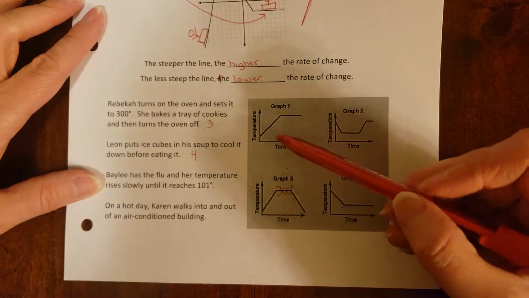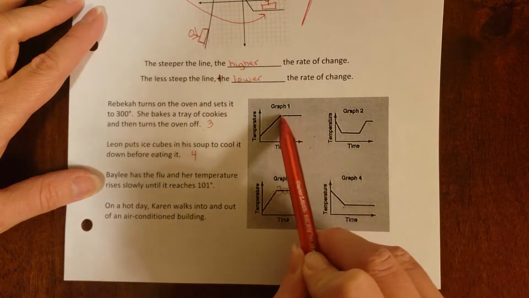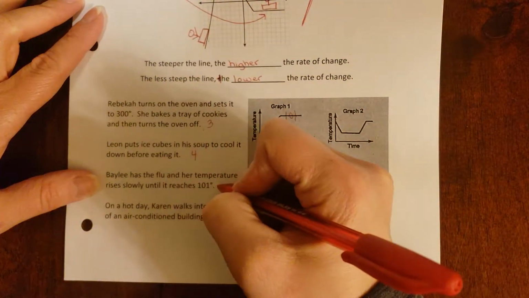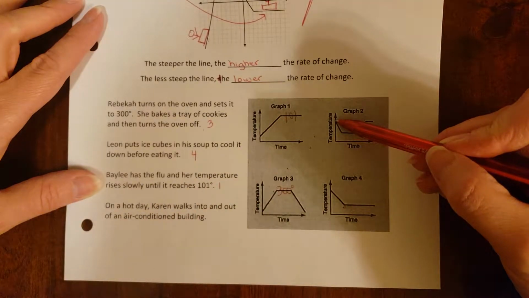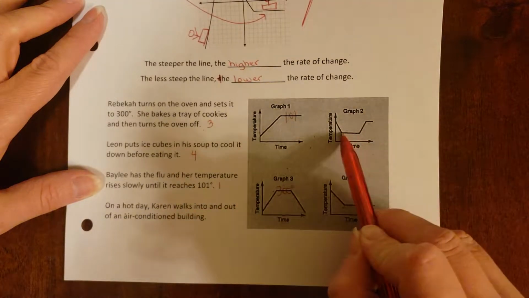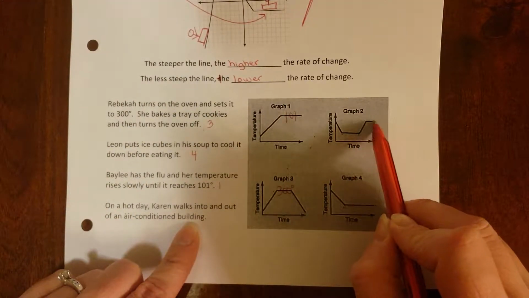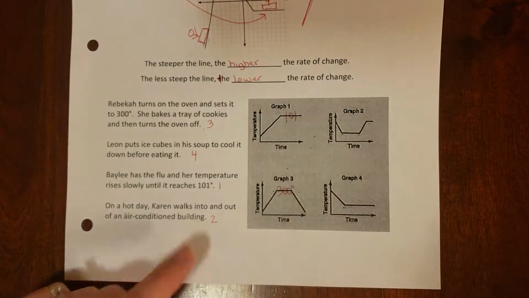Bailey has the flu. Poor Bailey. And her temperature goes all the way up to 101. And it stays there. This is Bailey. 1. On a hot day, Karen walks into the air-conditioned building. Temperature goes down, stays in there, and then out of an air-conditioned building, and it's hot again. So graph 2 belongs to Karen.